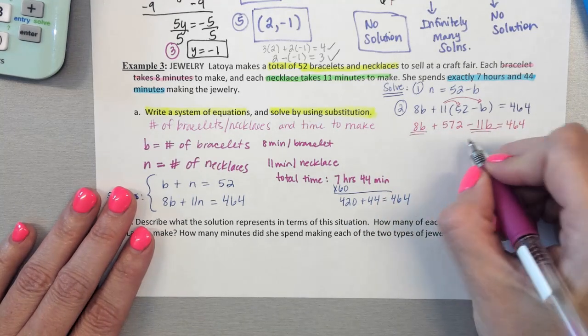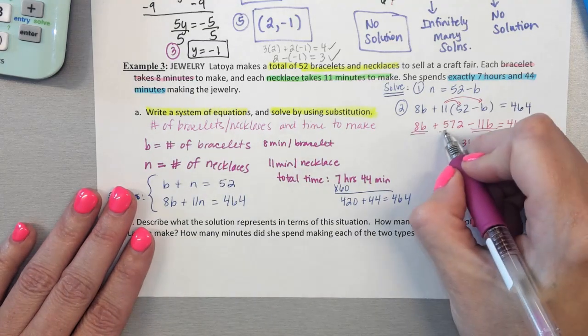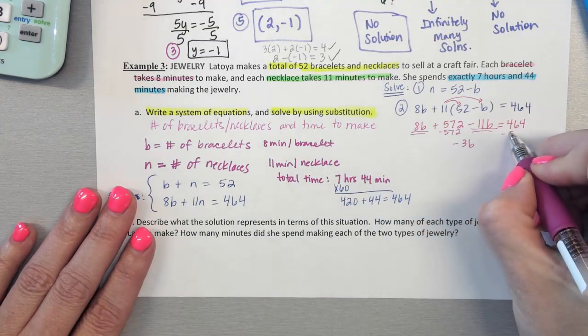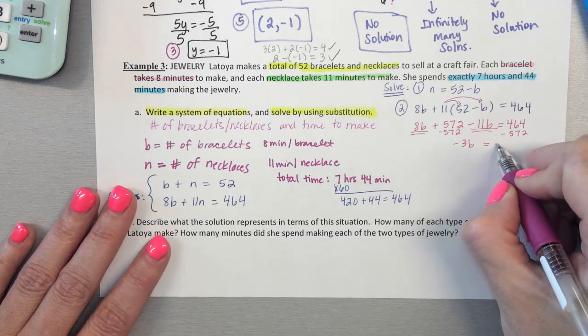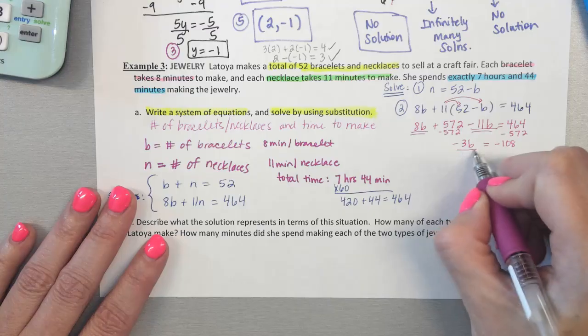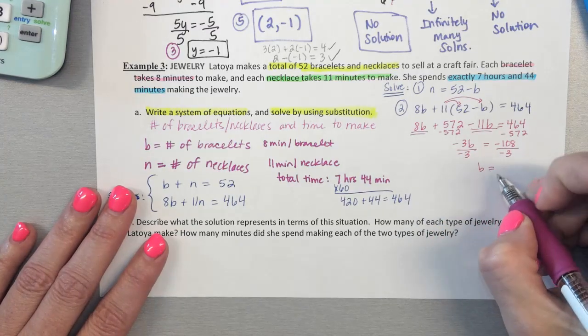And when you're adding and you get a negative here, you should have a negative on the other side because we're dealing with bracelets, and we want our answer to end up being positive. So when we divide that negative by the negative, the answer should be positive.